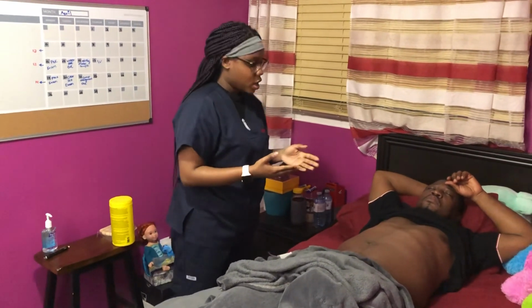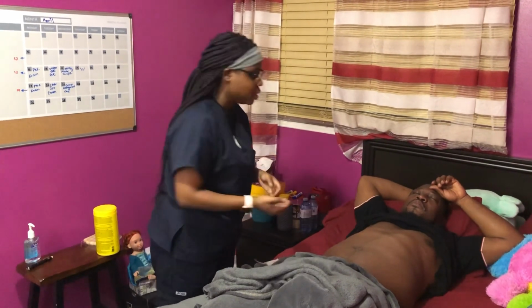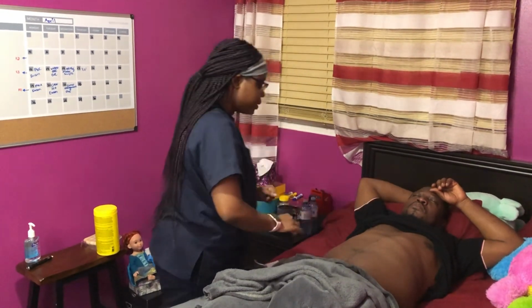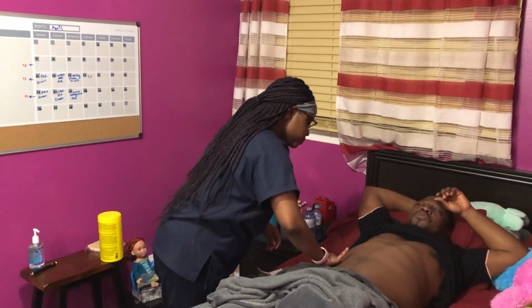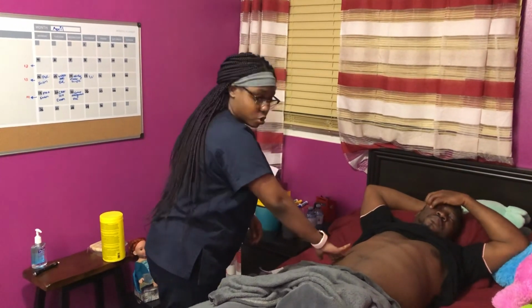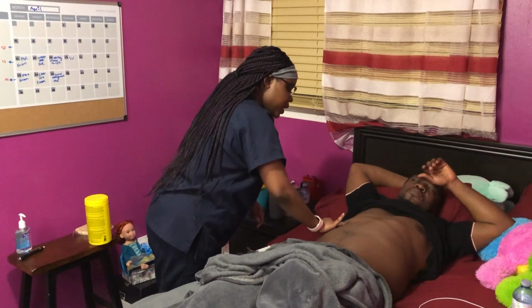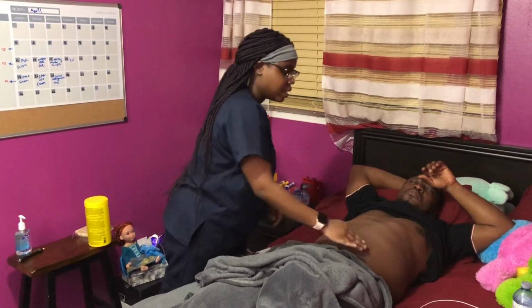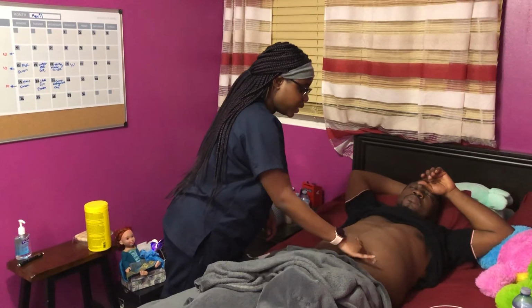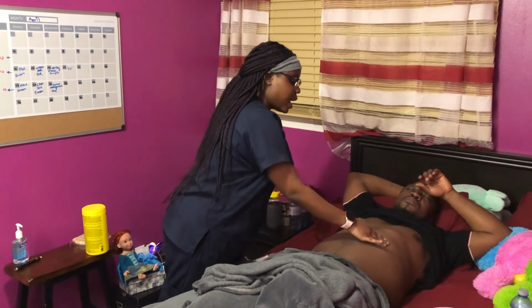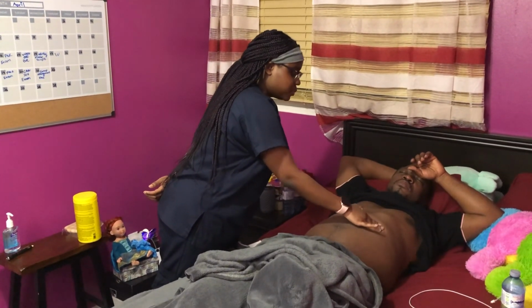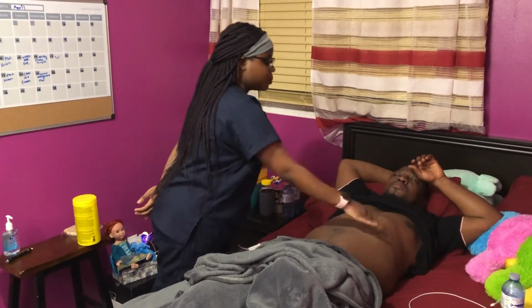Now I'm going to move on to palpating the 4 quadrants of the abdomen for any tenderness or pain. Alright, so starting with the right lower, any tenderness? No. Any pain? No. No superficial masses. On the right upper, tenderness? No. Pain? No. No superficial masses. Left lower, any tenderness? No. Any pain? No. No superficial masses. And left upper, any tenderness? No. Any pain? No. No superficial masses.